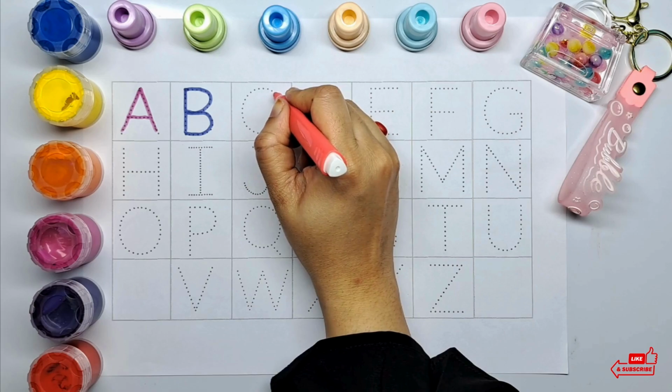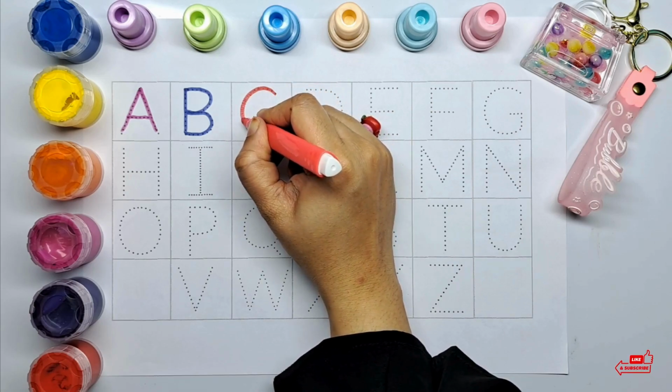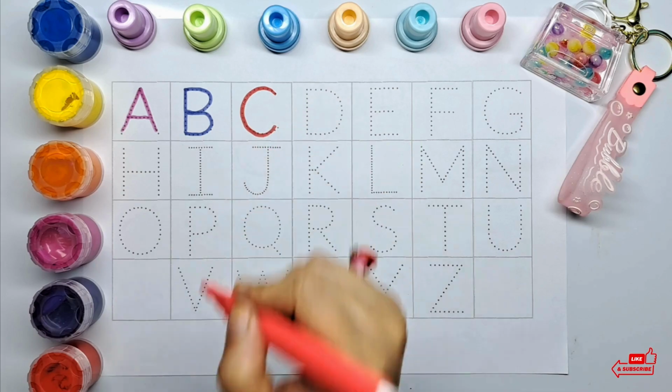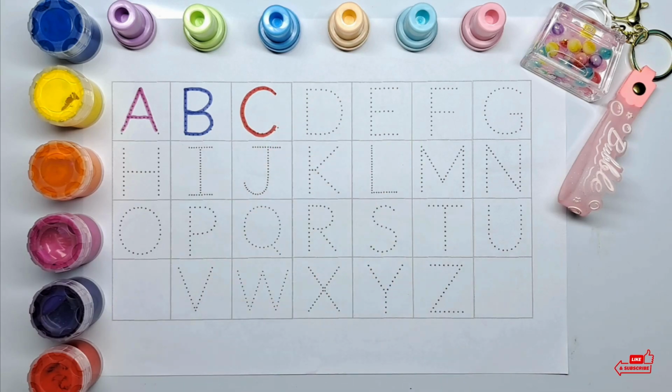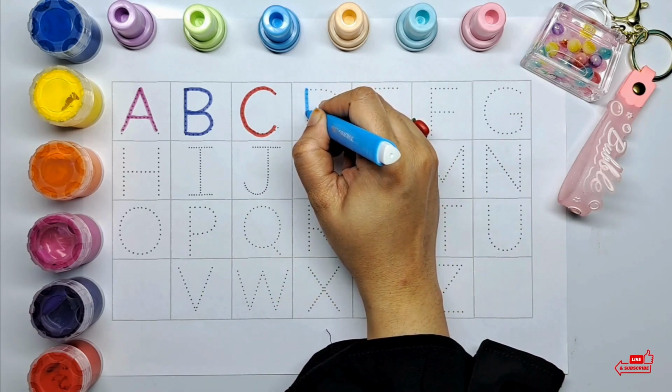C for cat, red color. D for dog, sky color.